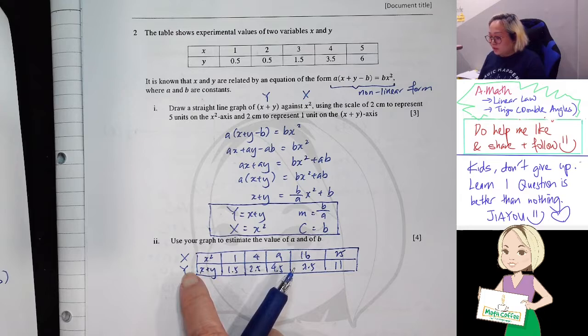Hi, can do B for improper fraction? No, I'm not doing primary school. I'm doing secondary school. Today AMath linear law and then AMath Trigo.